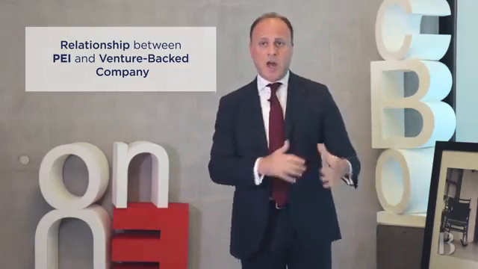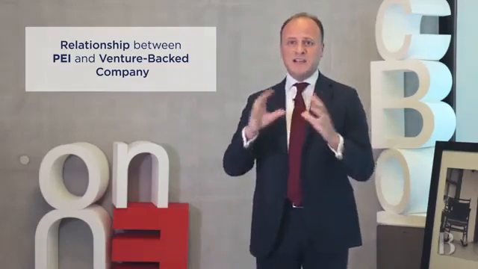But now let's try to understand something more about the relationship between the private equity investor and the company which is financed by the private equity investor itself. That's quite important also to fix the taxonomy of this kind of deal. Let's start with a company. The company needs money, so let's imagine a very simple balance sheet.